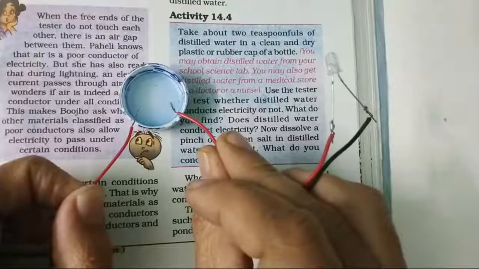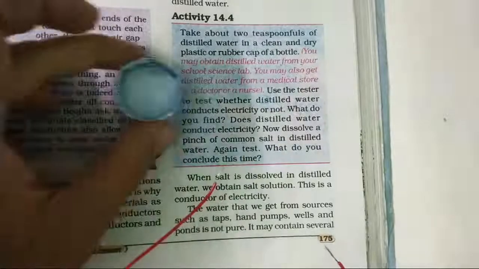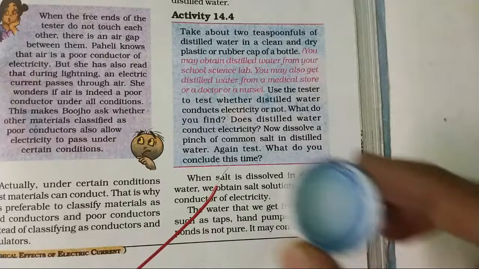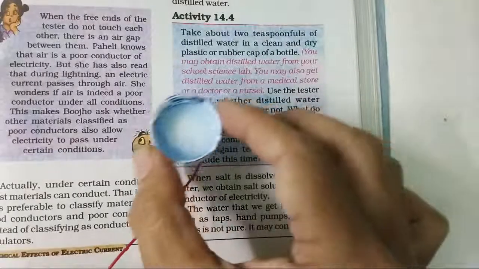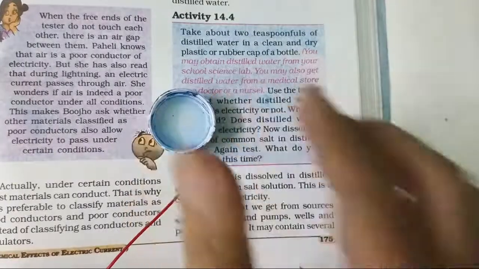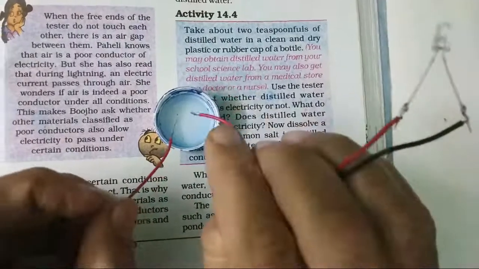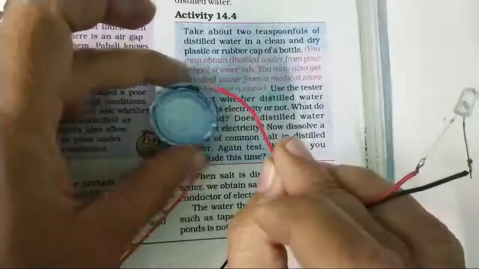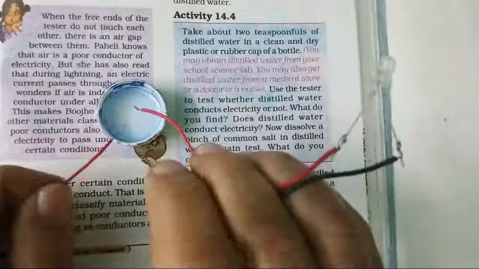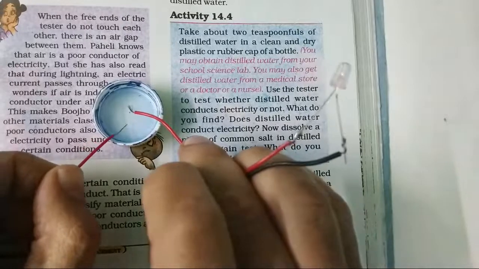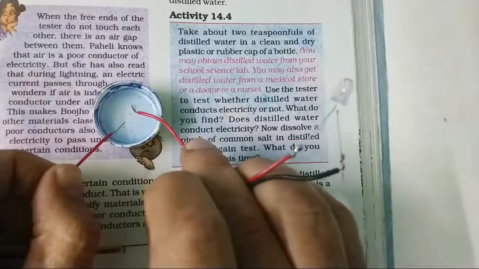light up. Now what I will do, I am taking this container and I am adding a little bit of impurity. So I have added a very small amount of salt. Now I am mixing it, so it mixes up. Now I will take the same wire and dip the two wires inside this, which was distilled water. Now when I dip it, you can see that the bulb is lighting up.